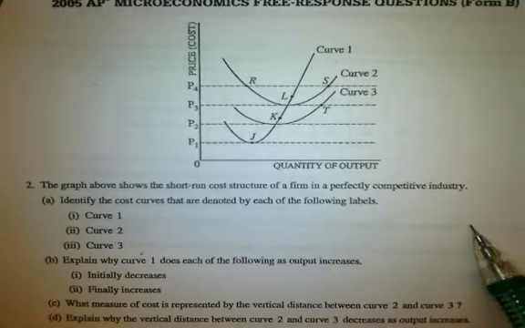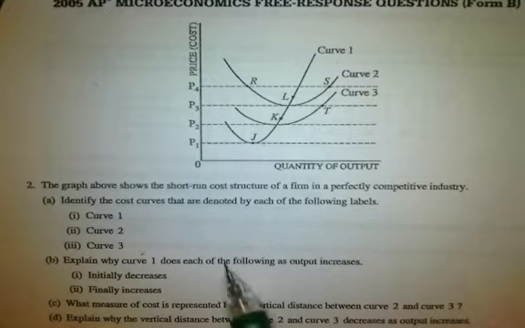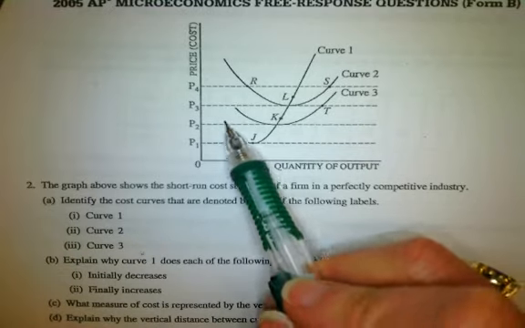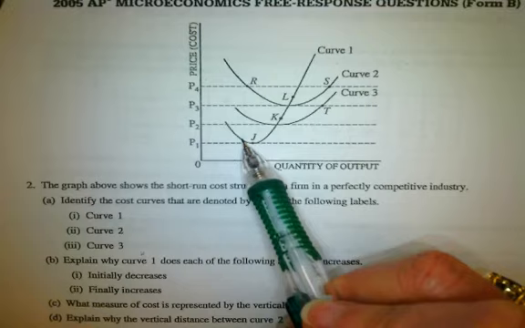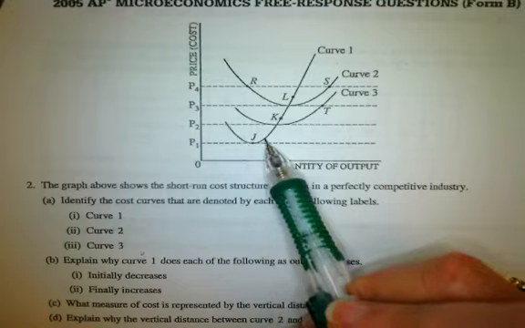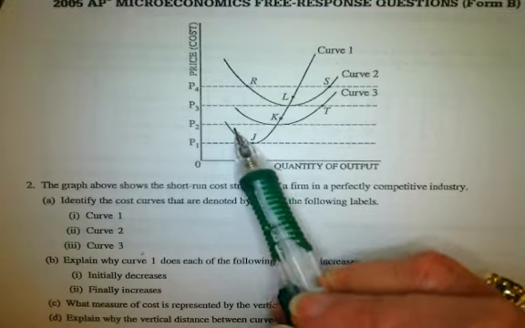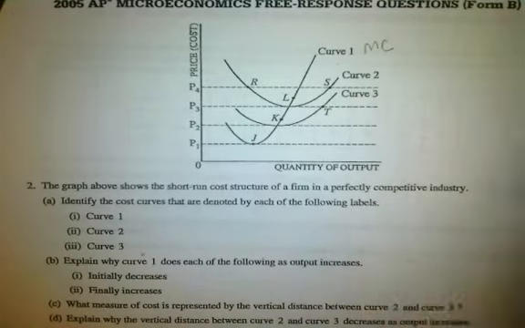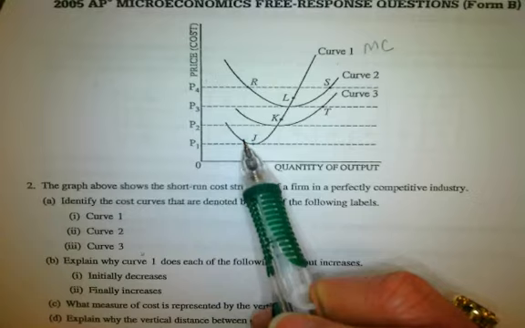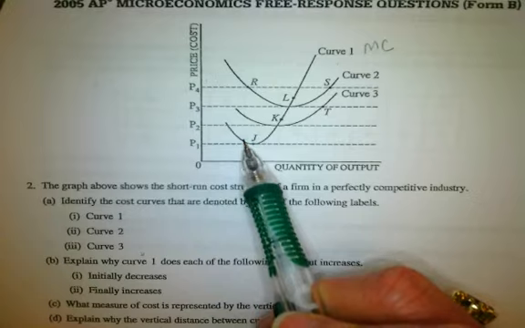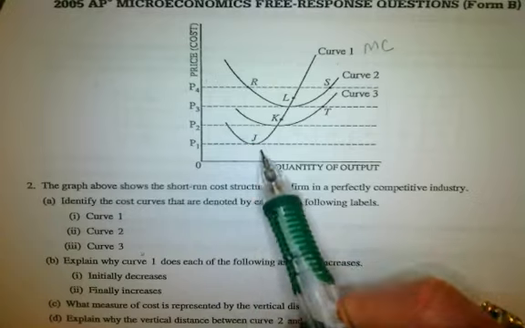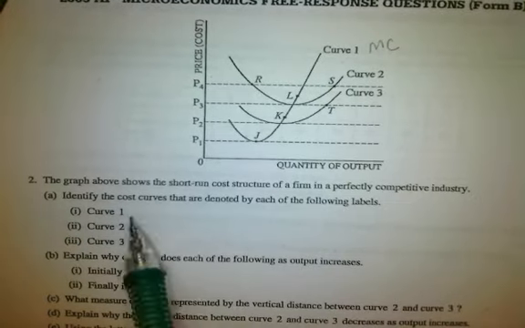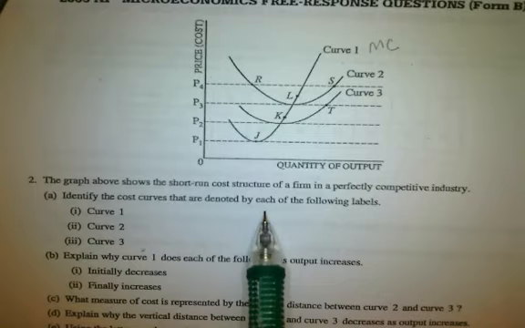Okay, you're going to identify all these curves at first. So curve 1, we know that this is our marginal cost curve. This is where we have increasing marginal products, and then all of this is decreasing. This is your marginal cost column. All right. So when costs are going down, we know that we have increasing returns. As soon as cost starts to go up, we know that we have negative returns. So identify the cost curves that are denoted.